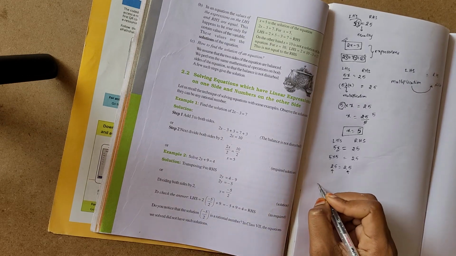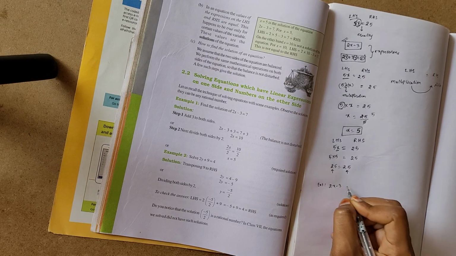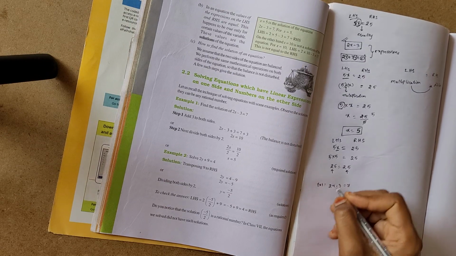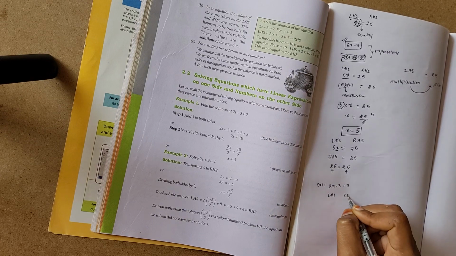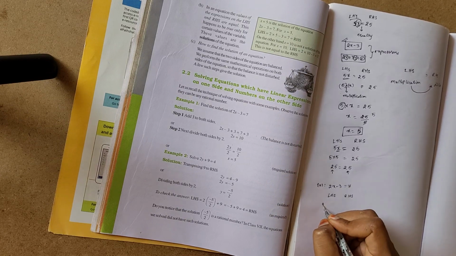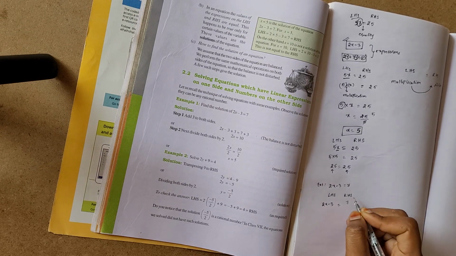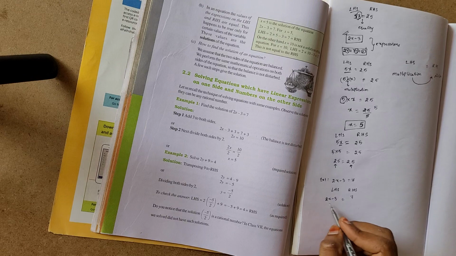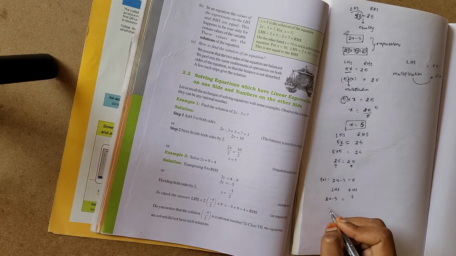So example 1, 2x minus 3 is equal to 7. As I already told you, you divide this into LHS and RHS and start writing down what is on the LHS and what is on the RHS. So 2x minus 3 is the LHS and the number 7 is on the RHS. So 2x.